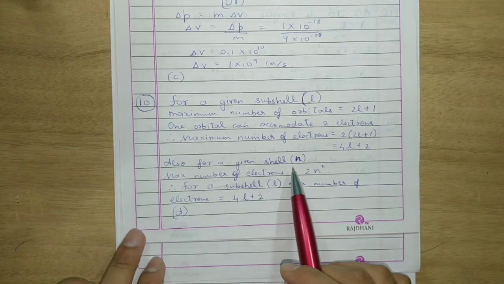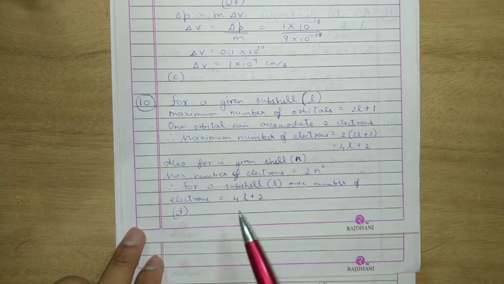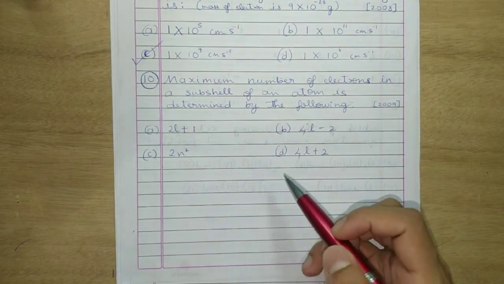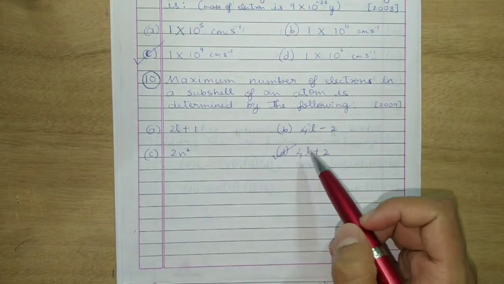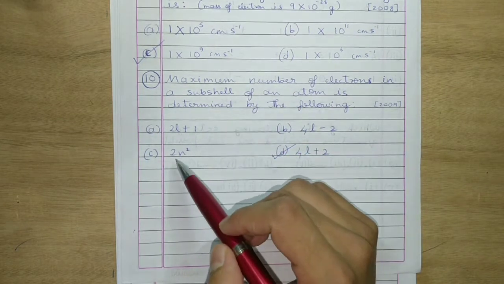And for a given shell n, maximum number of electrons is equal to 2n square. For a subshell l, maximum number of electrons is equal to 4l plus 2. So for 10, we can write 4l plus 2. Since they are asking it for a subshell, if they had asked it for a shell, we could have written 2n square.